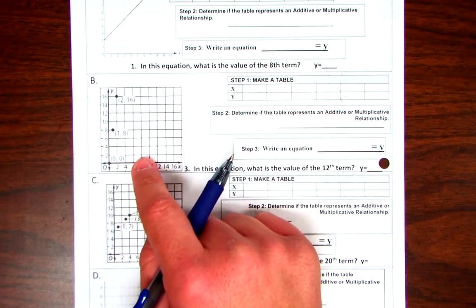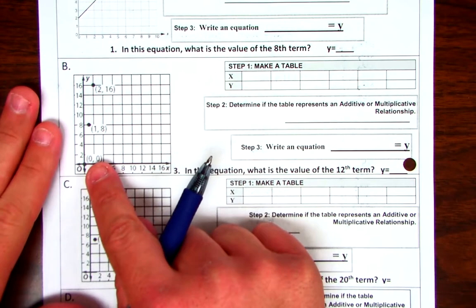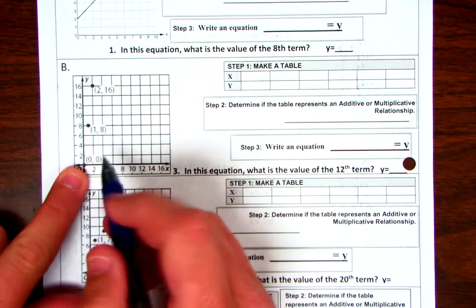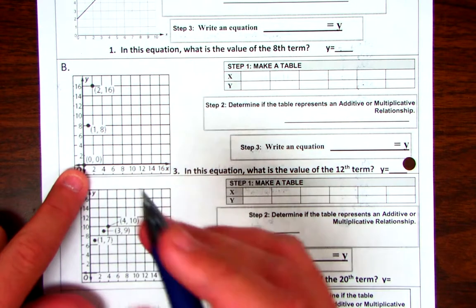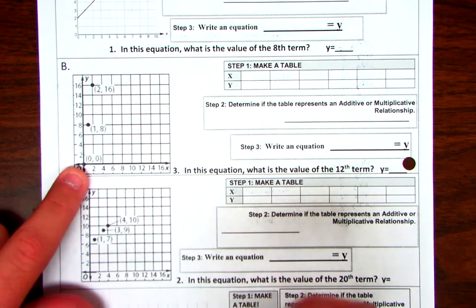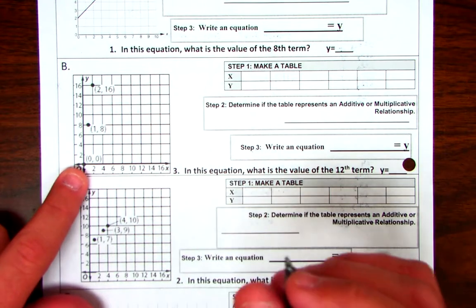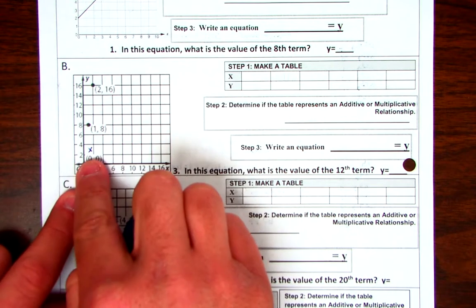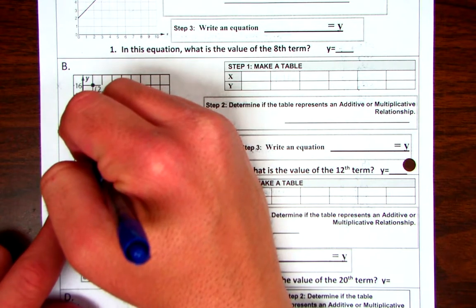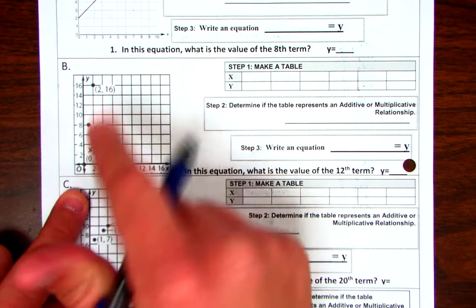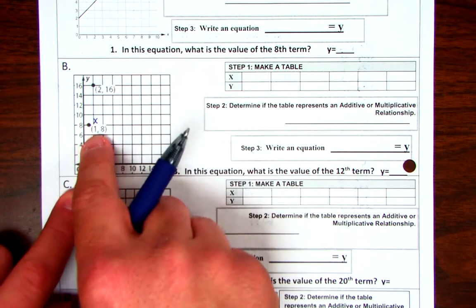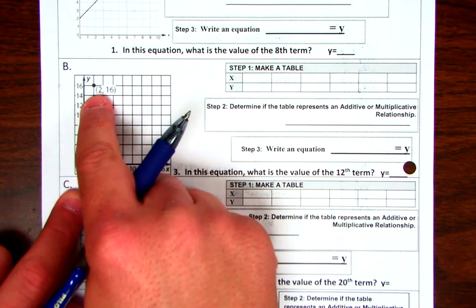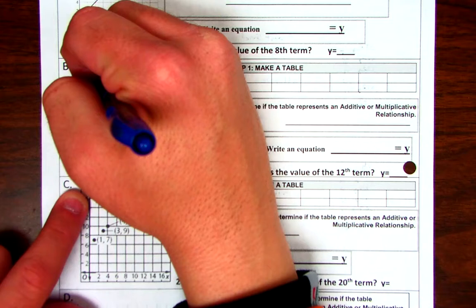Look at B. It gives you some dots with points, doesn't it? It gives you some coordinate points. Remember, your coordinate points are x, comma, y. What letter comes first in the alphabet, the x or the y? Well, the x does. So the first letter would represent your X value. The second letter is your Y value. X value, Y value. X value, Y value.